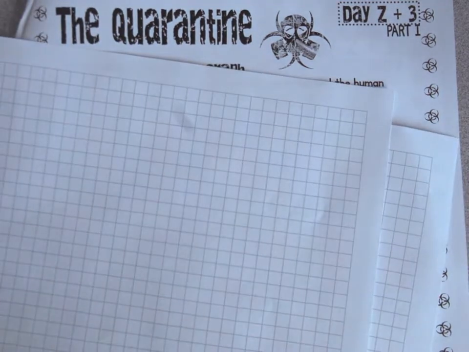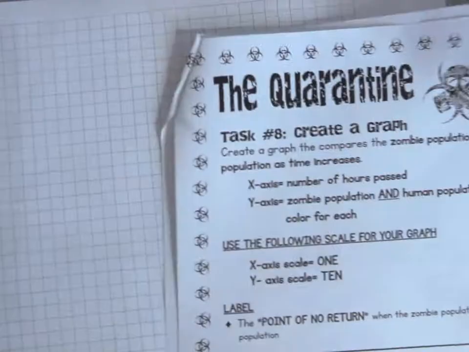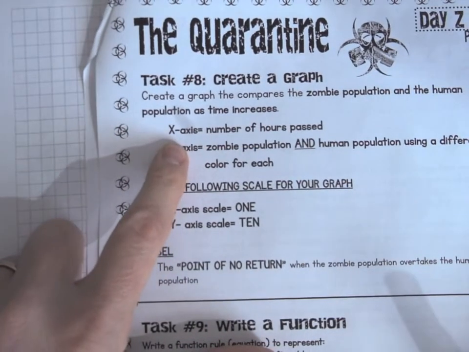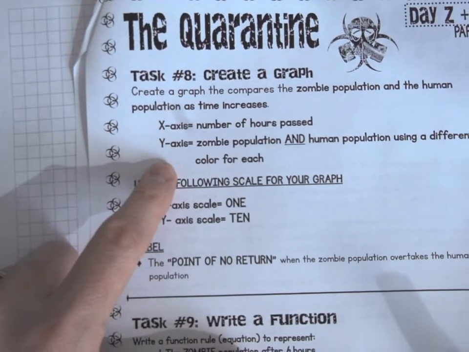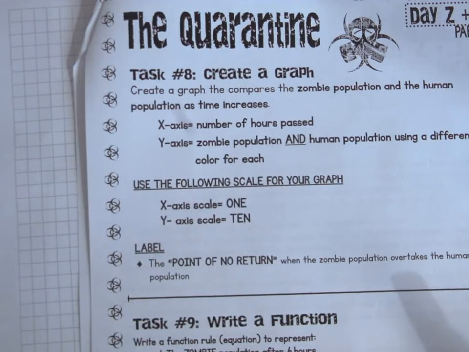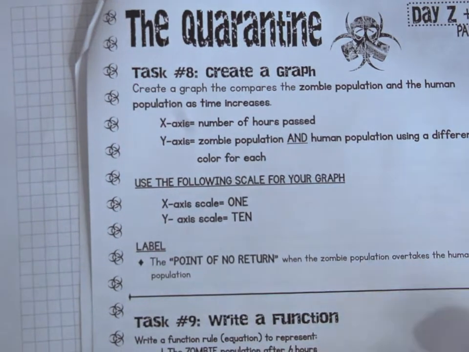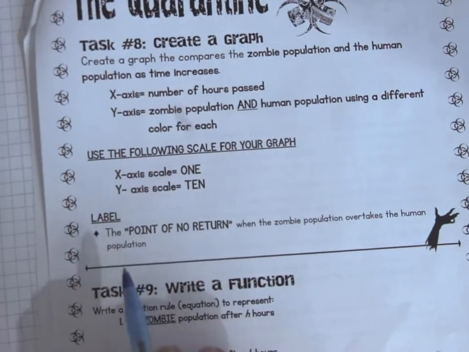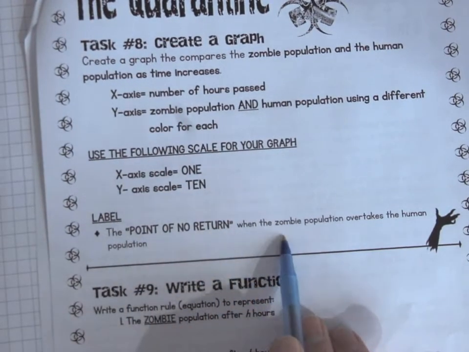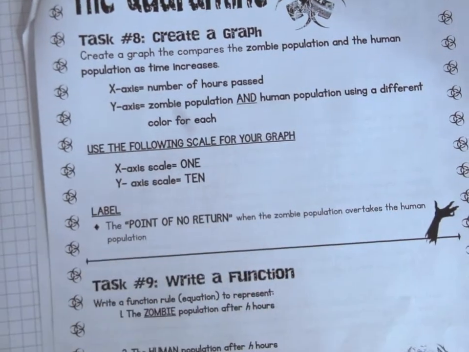Okay, so let me help you get started. It says here that we want to label the x-axis hours passed and the y-axis population of humans or zombies, because we're actually going to put both humans and zombies on the same graph. It tells you how to scale the axis, and then we want to label this point of no return when the zombie population becomes bigger than the human population.